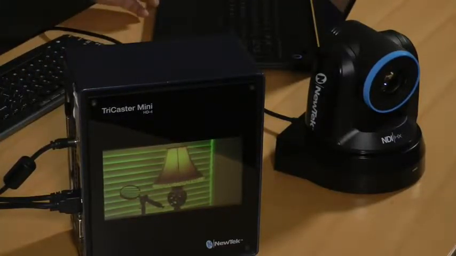Now over in the TriCaster Mini, I have the PTZ1 camera selected on input 1. When I come down here to the PTZ control tab, I can zoom, as well as adjust the iris and the white balance, and then save them in the camera and put them in the shot selector. Each of the camera settings are actually saved in the camera itself, not in the production system.